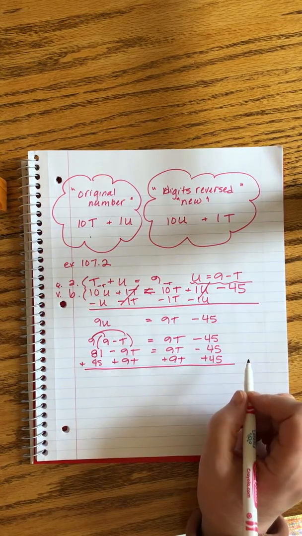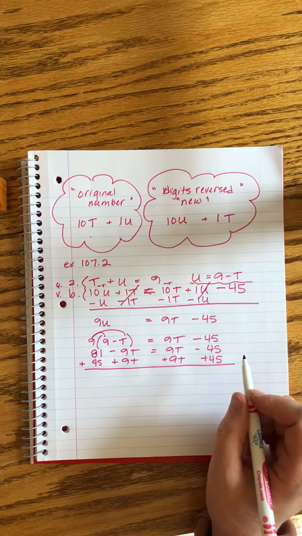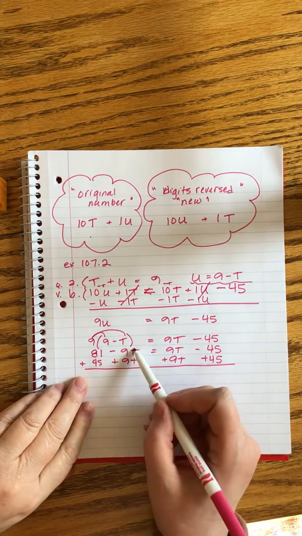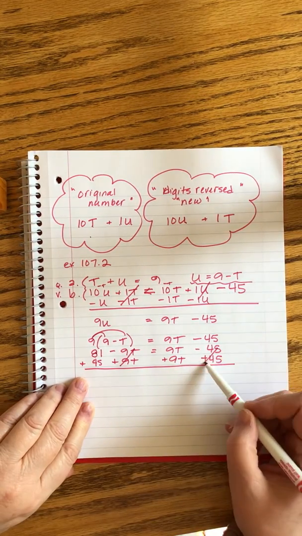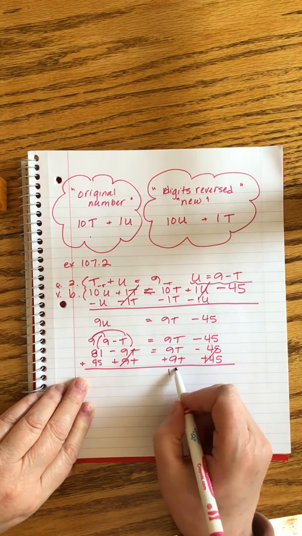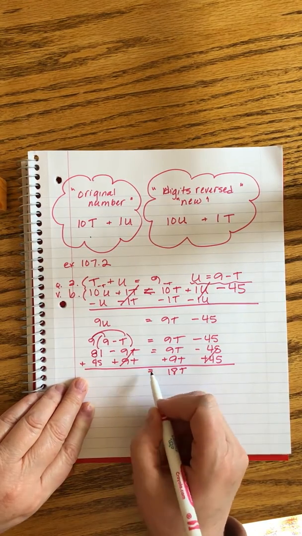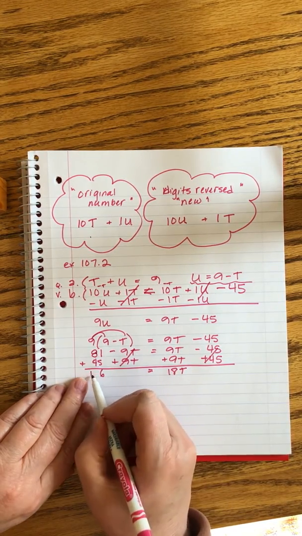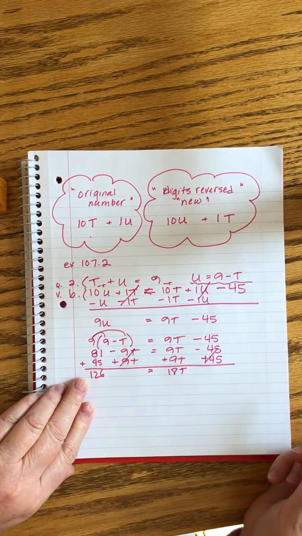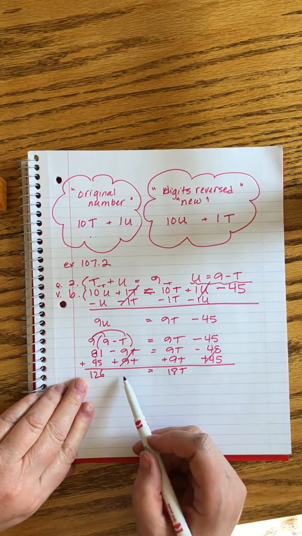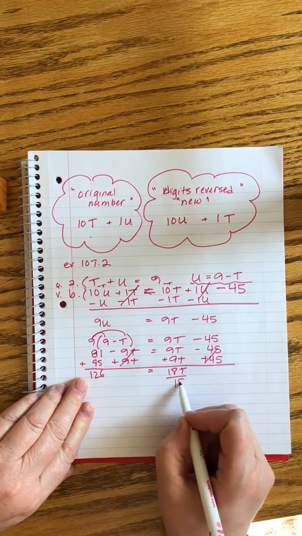And we get, this cancels, 18t equals, oh, that's funny, 126. This is the same division we had in the other problem.